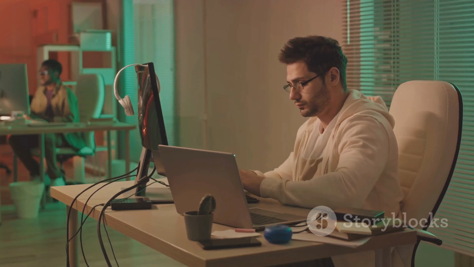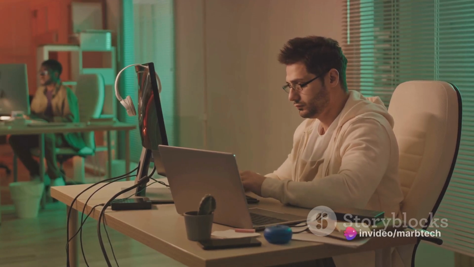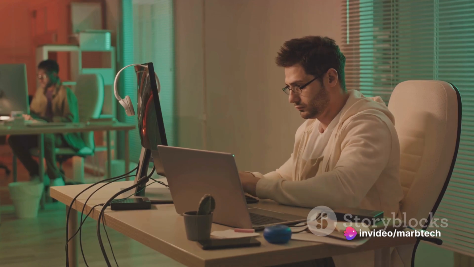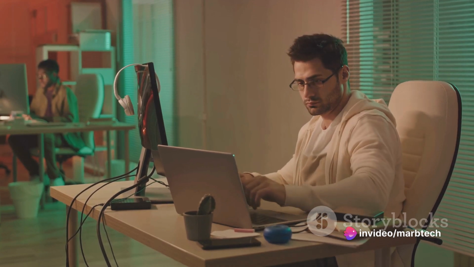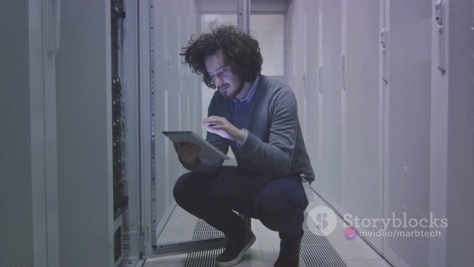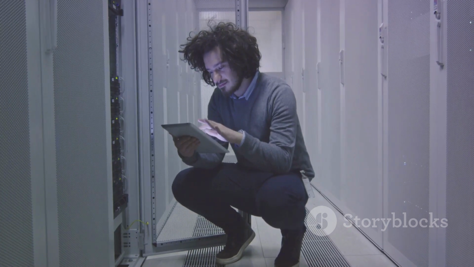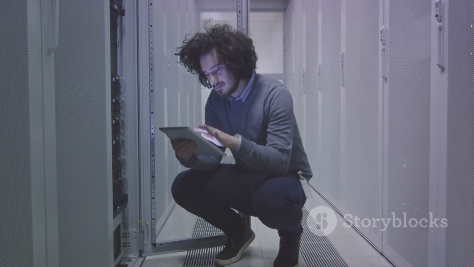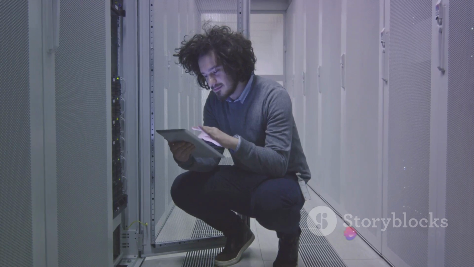Imagine needing a particular file from a huge library. With an HDD, it's like searching for a book in a massive library, walking up and down aisles until you find it. But with an SSD, it's like having a librarian who instantly knows where the book is and fetches it for you. That's the speed we're talking about.